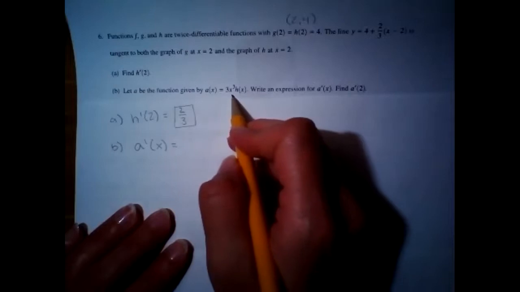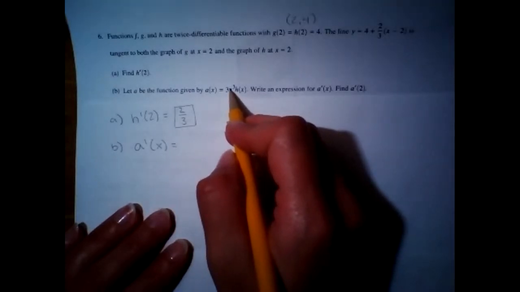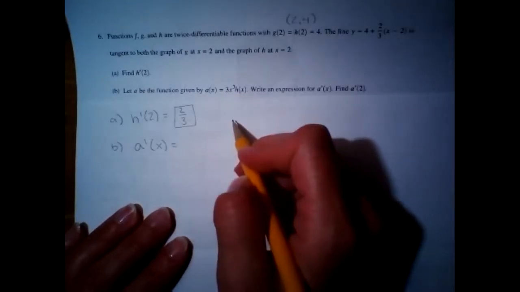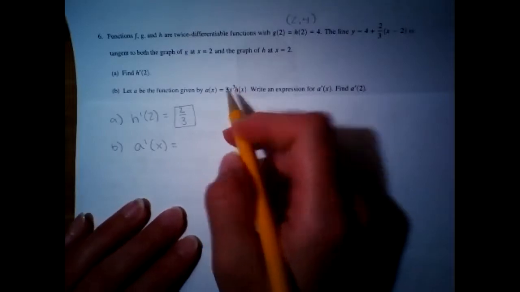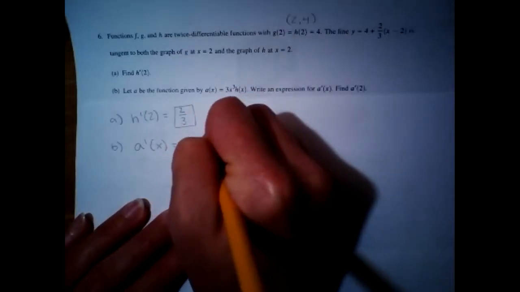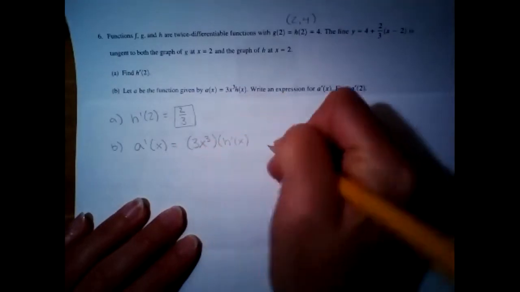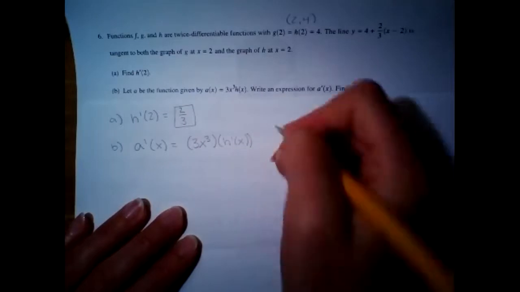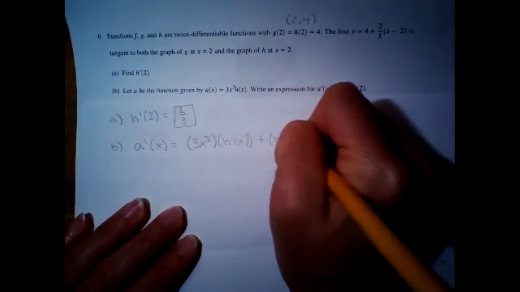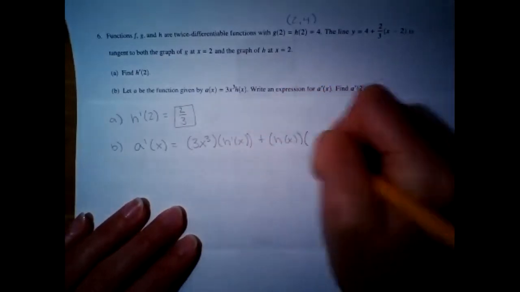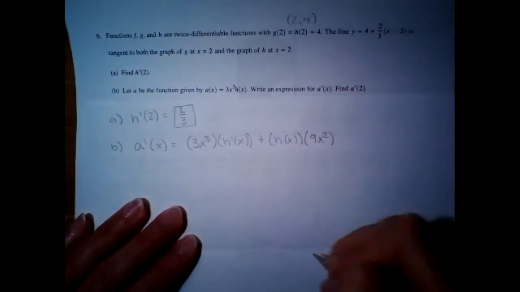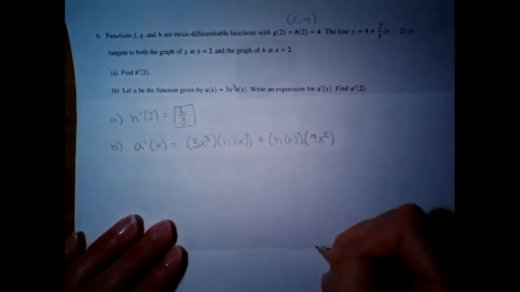All right, we do need a product rule. It's 3x cubed is the first function, h of x is the second function. All right, so you have to remember the product rule. Product rule is the first function times derivative of the second, that would be h prime of x. So first times derivative of the second plus the second times derivative of the first, which would be 9x squared. All right, so there's that derivative.